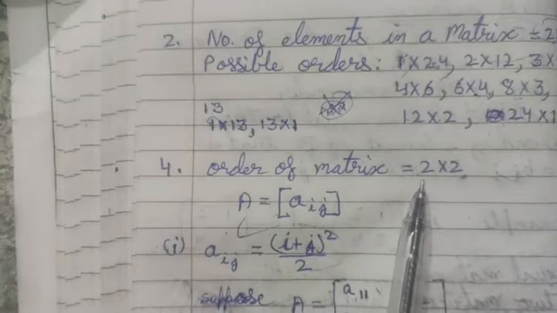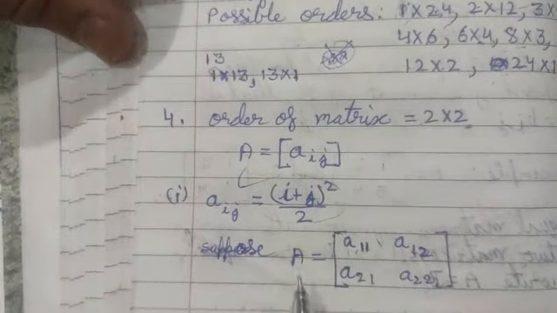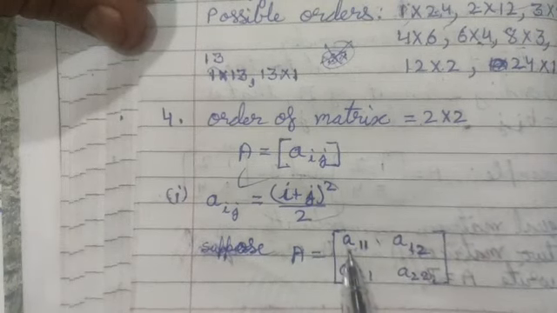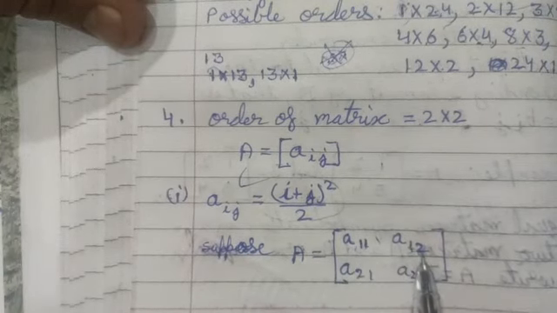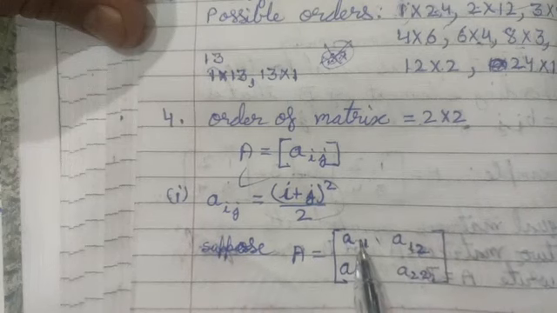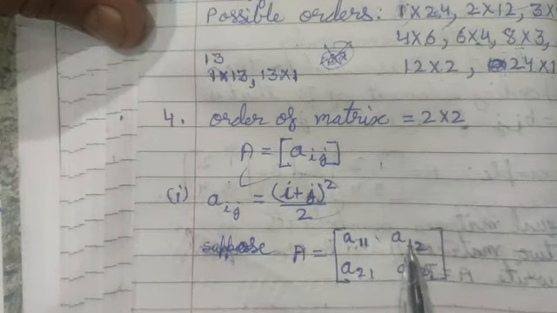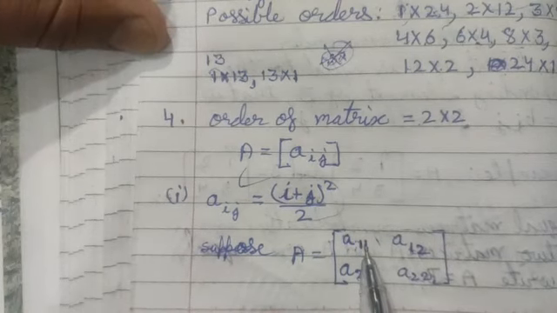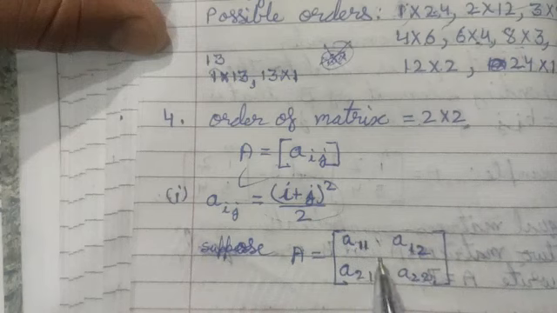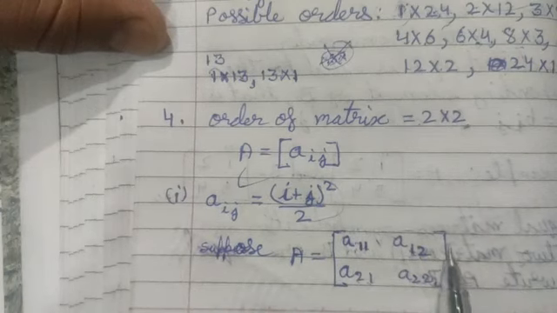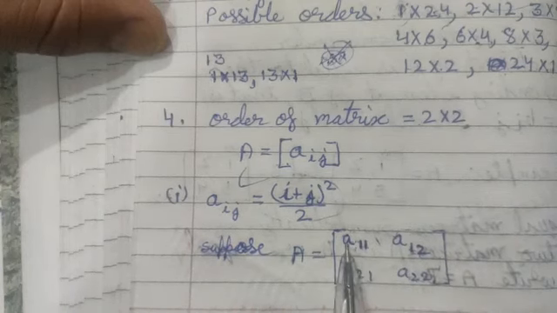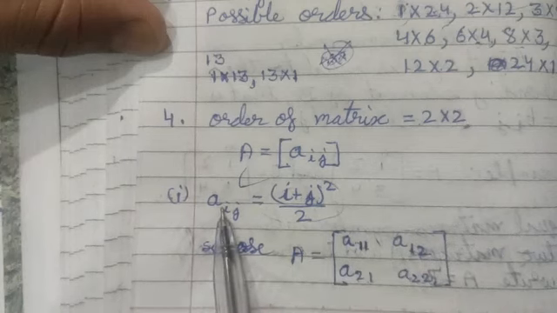Now we have to construct a 2 by 2 matrix, therefore we are taking a matrix A of order 2 by 2. Its first element will be a11, second will be a12, then a21, a22. The first number represents the row of an element. This is row 1, so the first number is 1. This is row 2, so the first number is 2. The second number represents the column of the matrix. This one is the first column, so the second number is 1, and this one is the second column, so the second number is 2. Now we will put these values of i and j in the given equation.